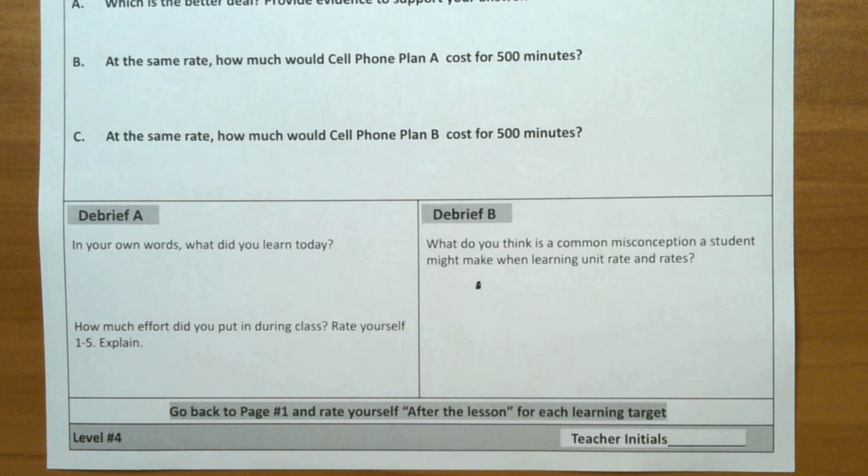To close out today, we're going to answer 3 debrief questions. Our first one, in your own words, what did you learn today? Sometimes it's helpful to flip back a few pages and just review your work. How much effort did you put in today? Rate yourself 1 through 5, 1 being the lowest, 5 being the highest, and explain. And then, what do you think is a common misconception a student might make when learning about unit rate and rate?